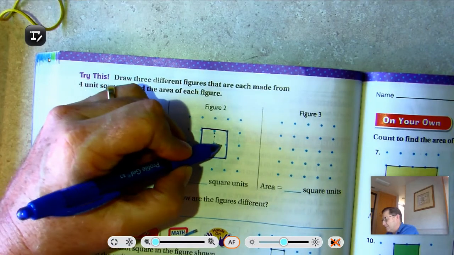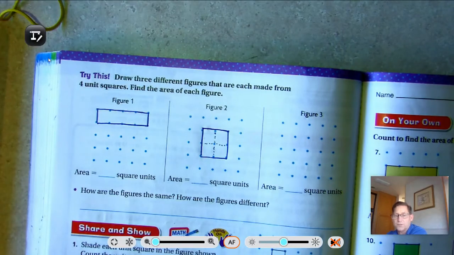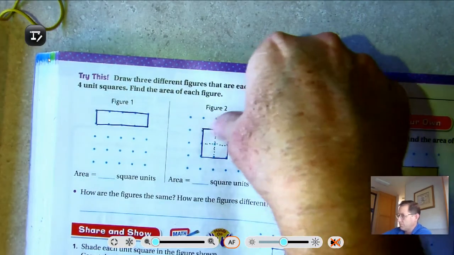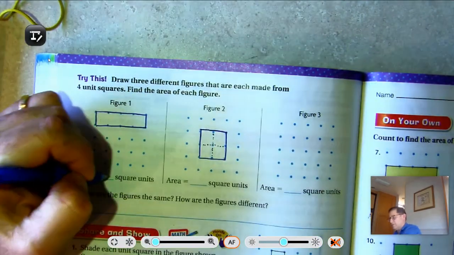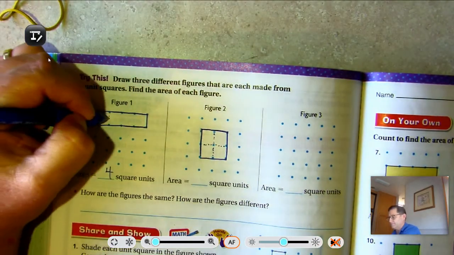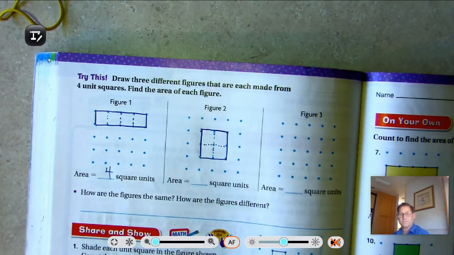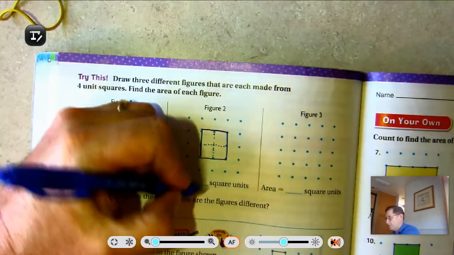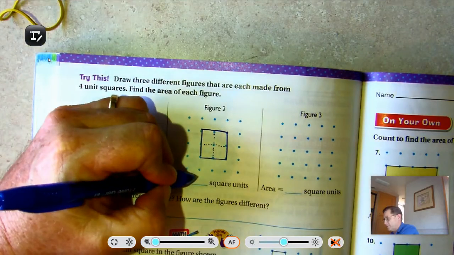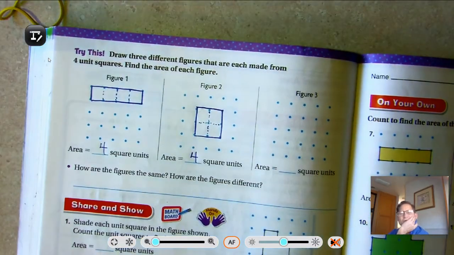And you don't have to put these dash lines. I'm just doing that to show you where our 4 squares are. 1, 2, 3, 4. So figure 1 was 4 square units, right? 4 in a straight row. 2 rows of 2 gave us 4. Now what's one other way?